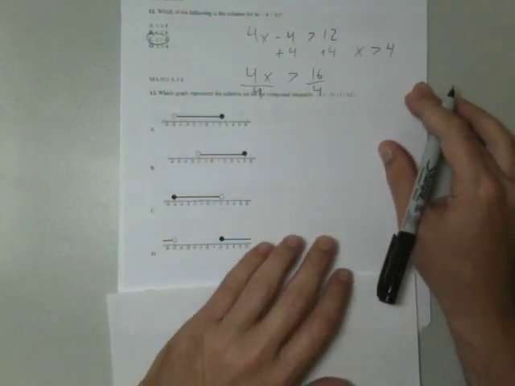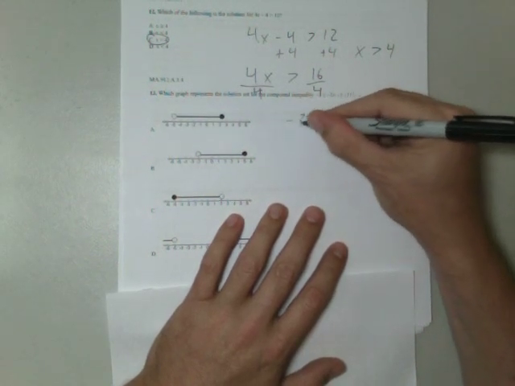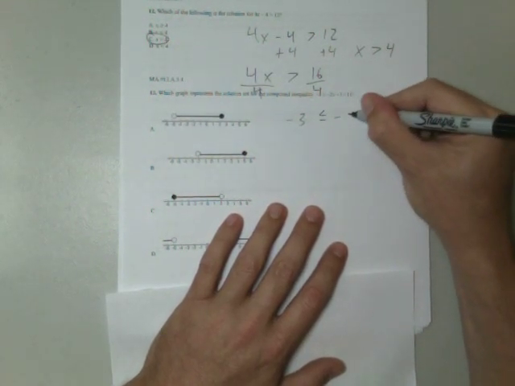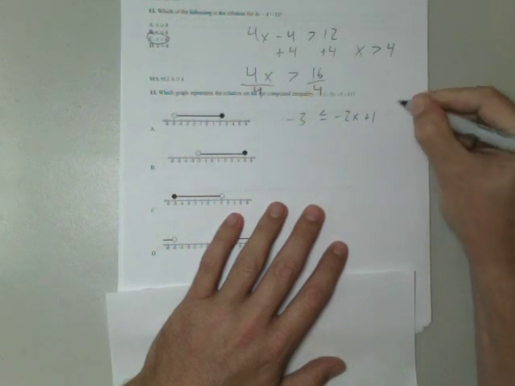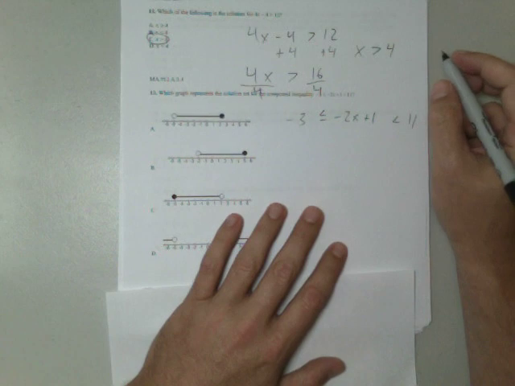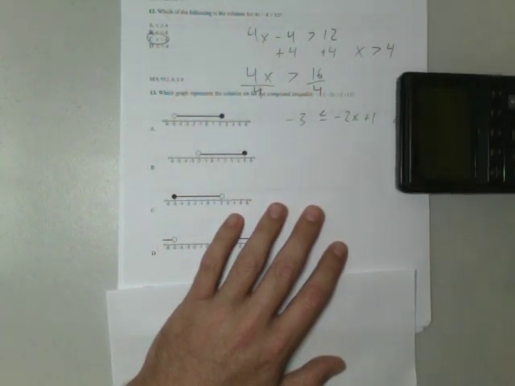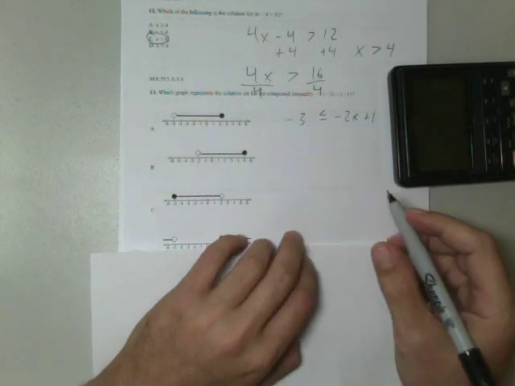Which graph represents the solution set for the compound inequality? Negative 3 is less than or equal to negative 2x plus 1 is less than 11. Well, what I do is I separate out each of them. So I just cover up the less than 11, and I'll solve this first one.